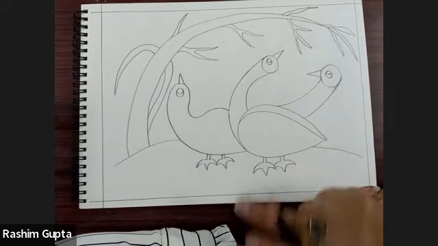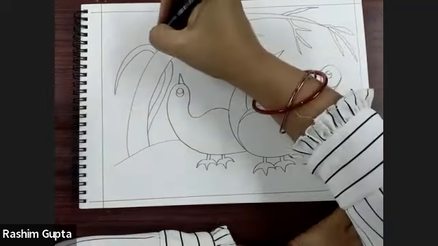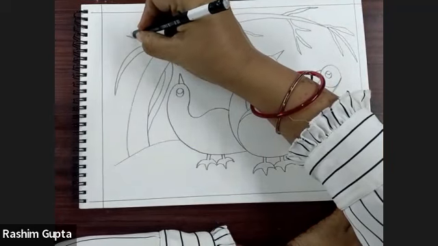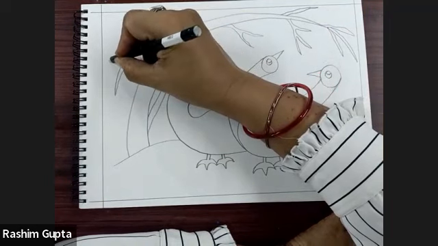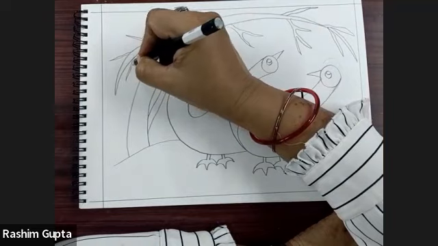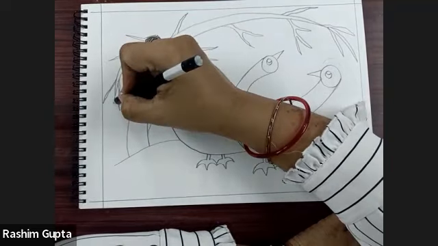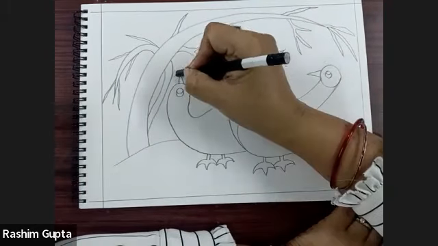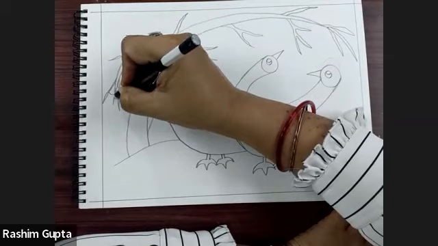I think all these birds are looking for the fruits. This tree is having some fruit, I think mango fruit or whatever fruit it is, I don't know. But all these birds are looking at the fruits. They want to eat it. I'm just going to make the fruits, the curvy lines for the fruits.